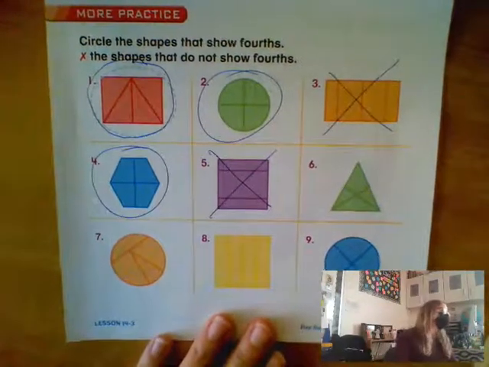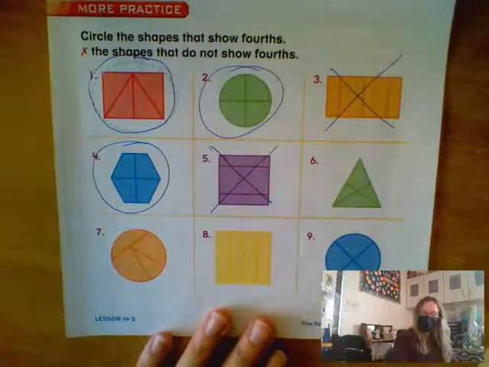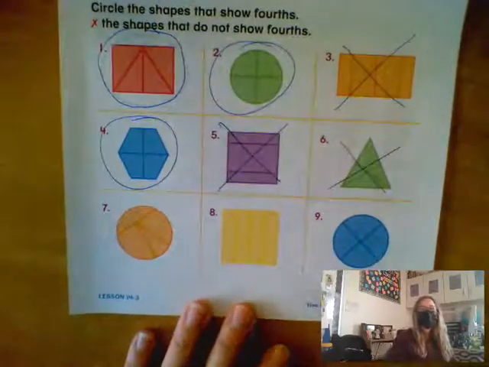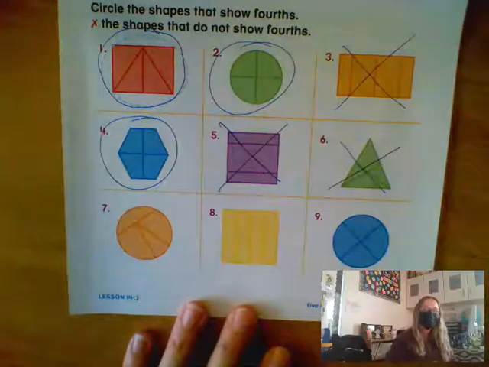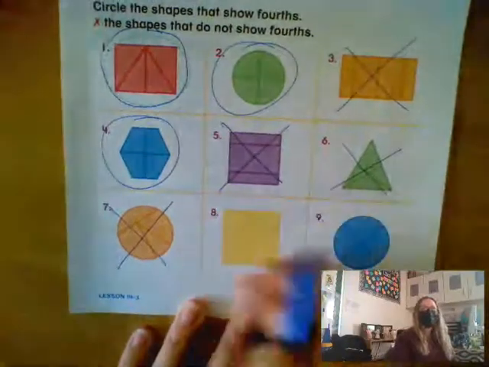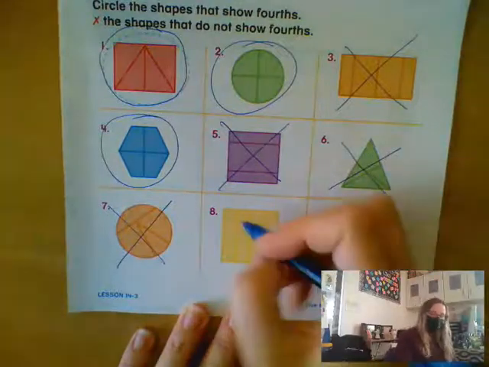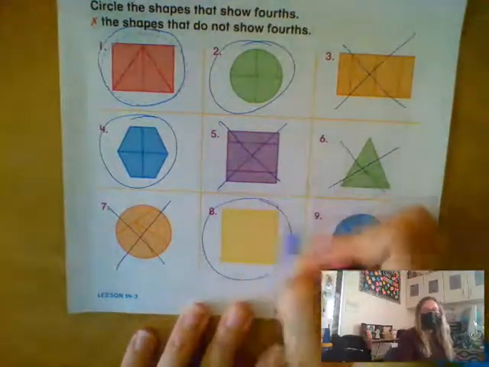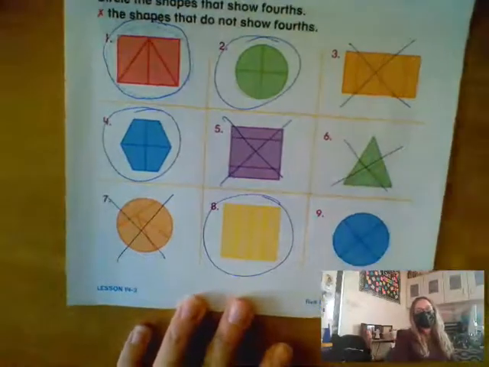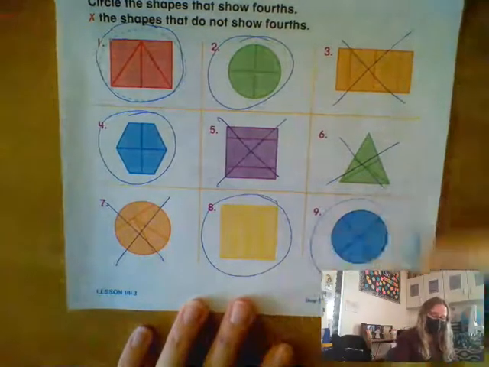Ooh, this one they're trying to trick you, Jacob. There's 4 pieces. Are they all the same size? No. So we got to cross that one off. Oh, number 7, Ava June. There's 4 pieces. Are they equal shares? No. Cross them off. Number 8, Chase. Circle it or cross it off? Circle it. They're equal shares. That's like that garden we were talking about with the 4 equal sections. And Blake, number 9. Circle it or cross it off? Circle it, right? They're all the same.